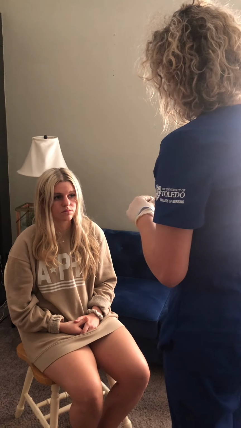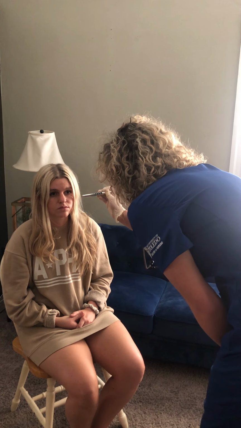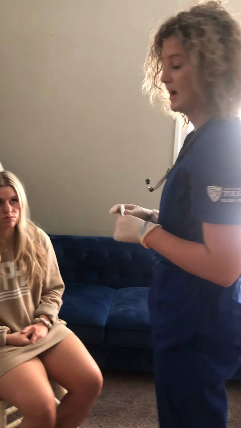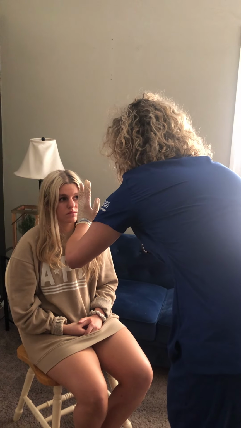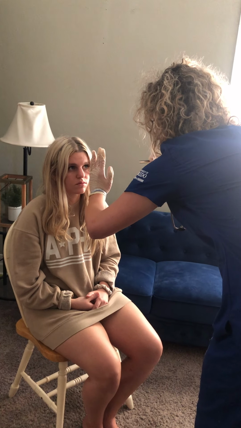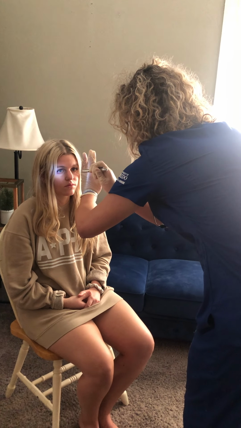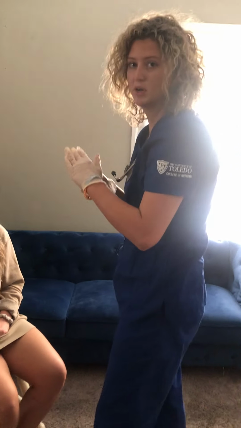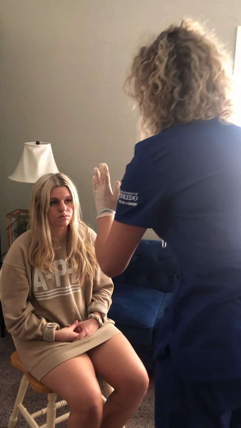So starting, I'm going to look at her pupil size. So her pupils are around 6 millimeters on both sides. So they are equal and round. Now I'm going to see how she reacts to light. So I'm going to do direct light first. I'm going to shine this light in your eyes, and I'm just going to see how your pupils constrict. So the pupils constricted appropriately once the light was shined into them, and now I'm going to see how they react from indirect light.